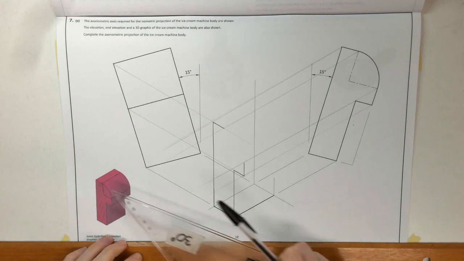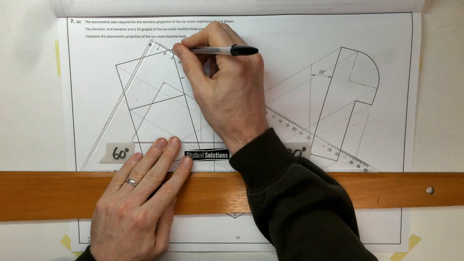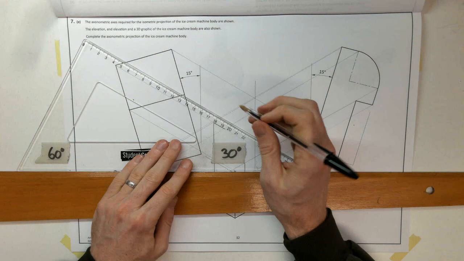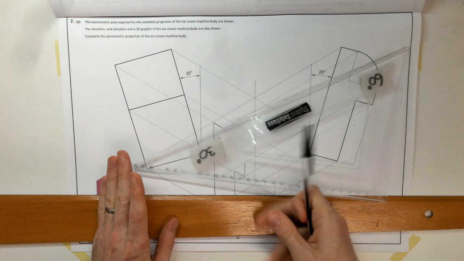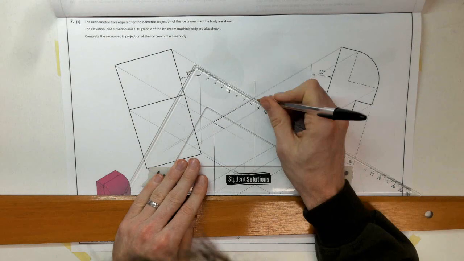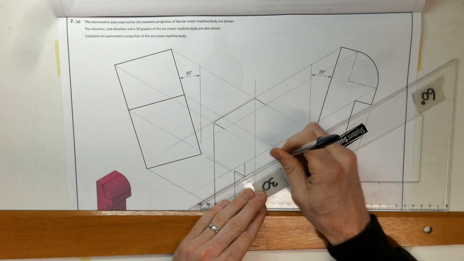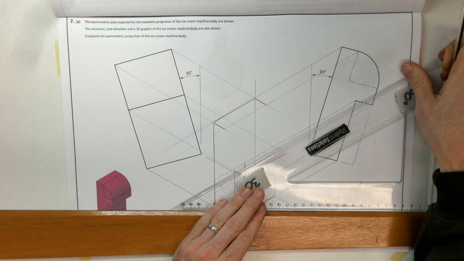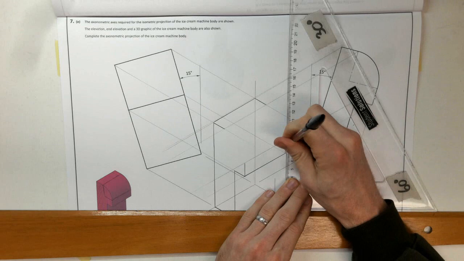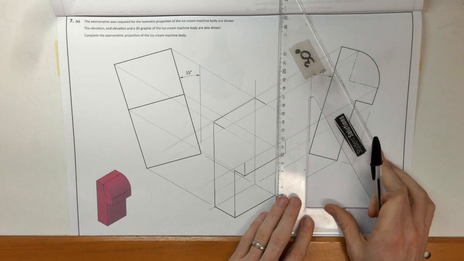I'm now going to do the depth of it, so length there, forward, and I'll bring this forward here. So it's bottom edge.